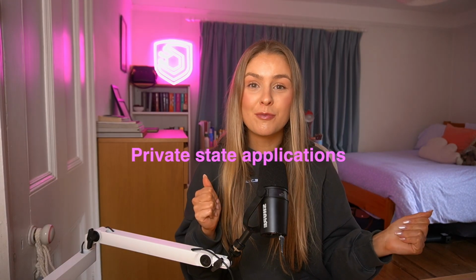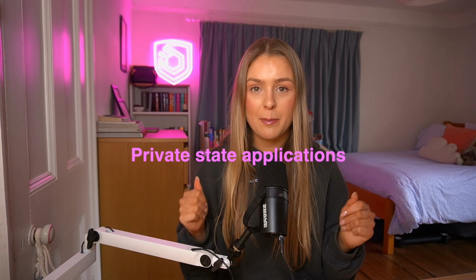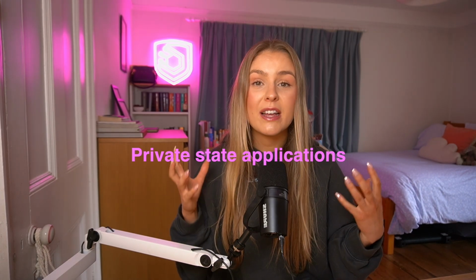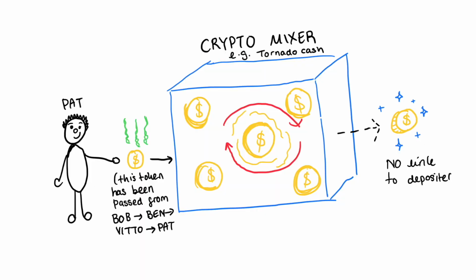So moving on from rollups, we can also use ZK proofs to preserve privacy in our on-chain transactions on existing chains like Ethereum. Some applications have been built already that use ZK proofs to keep information secret. One such example was Tornado Cash, which used ZK proofs to mix different users' funds, allowing people to withdraw anonymously. And they did this by breaking the chain between the sender and the receiver.